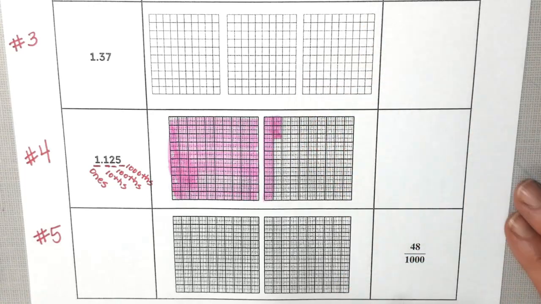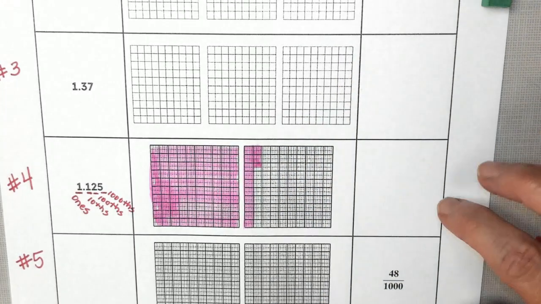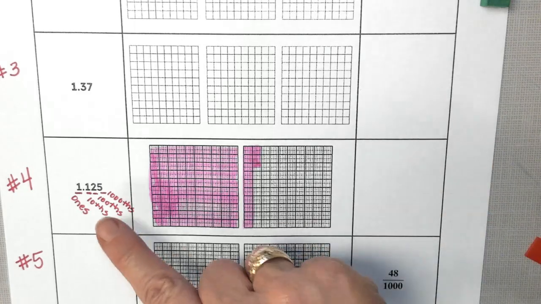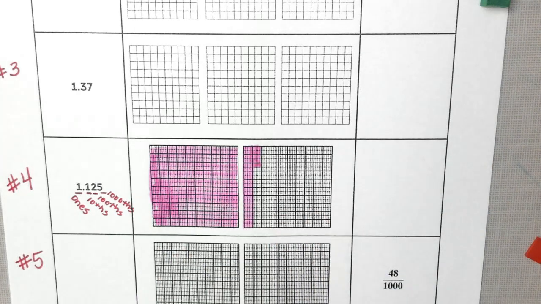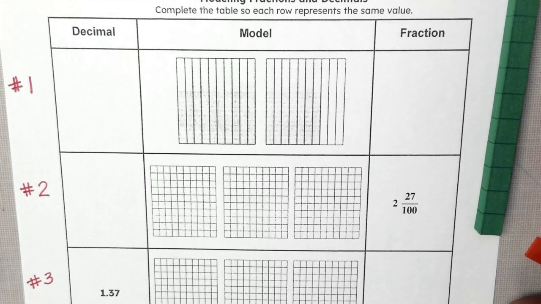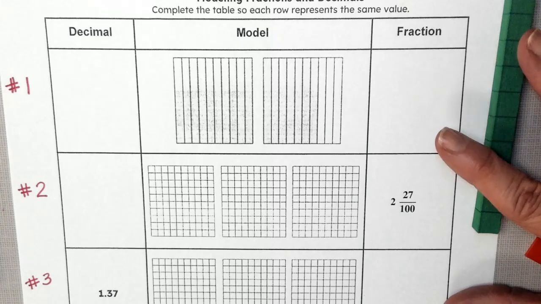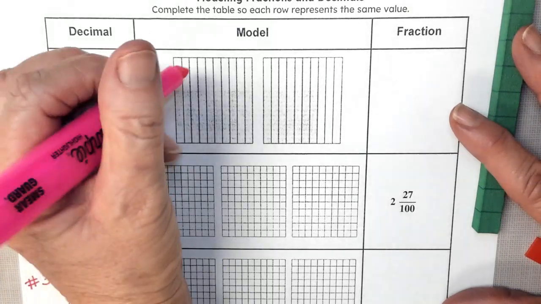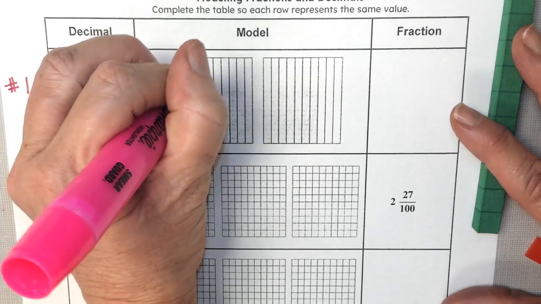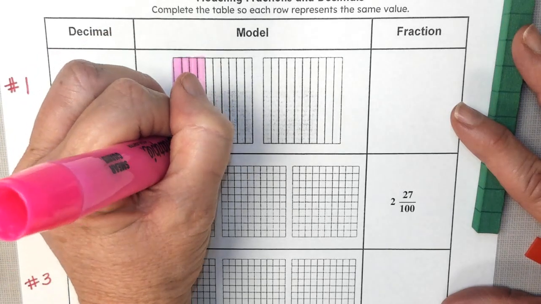All right, now that I have that, you should be able to go back and write your fraction. Write your fraction that represents this. If you need to go back to your notes, you can. One last thing that I want you to do before you turn your paper in is look at number 1. Number 1, the shading on the copy machine did not shade very carefully. So I want you to shade this in.